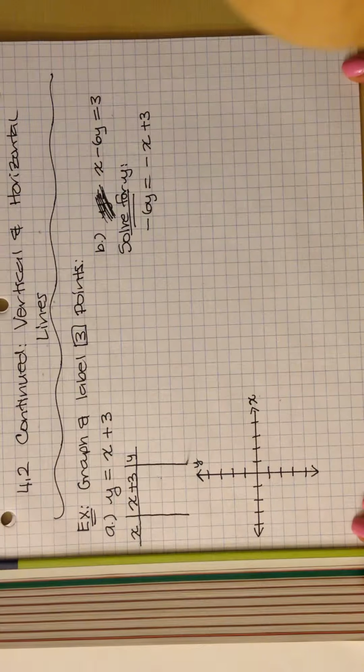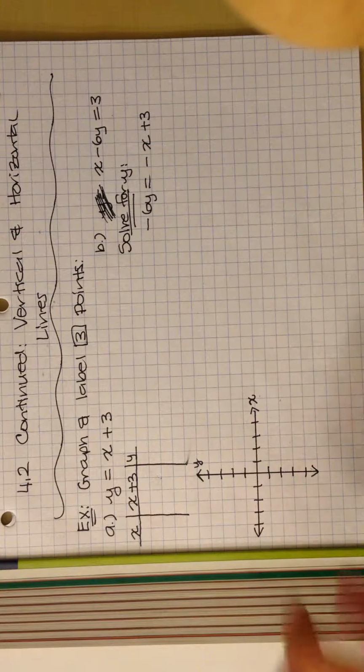So for this section, what we're going to do is basically just pick points and then graph them. Later on, we will use the slope and the y-intercept to graph straight lines, and that is a faster method, but I will show you both methods. We also want to make sure we learn how to graph vertical and horizontal lines as well. Let's look at the first example.